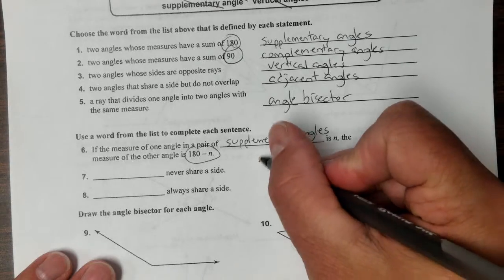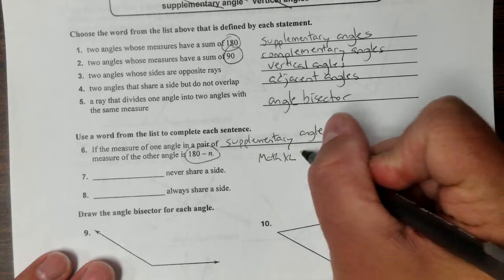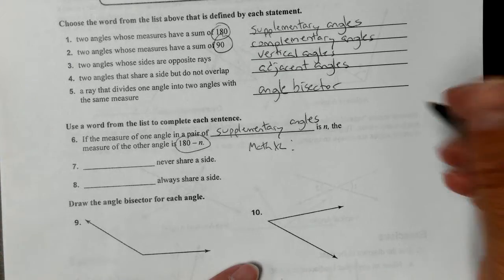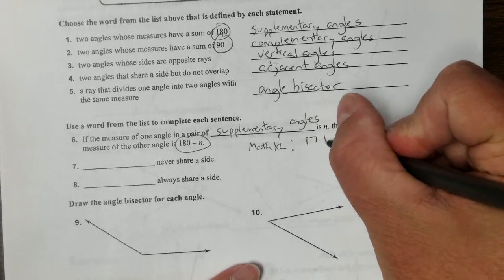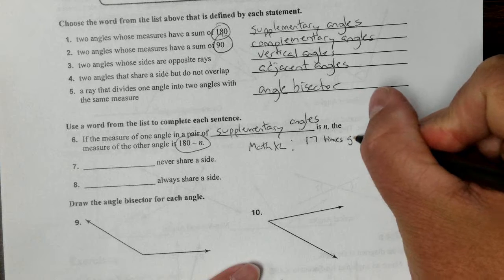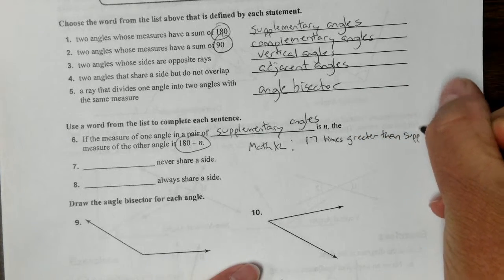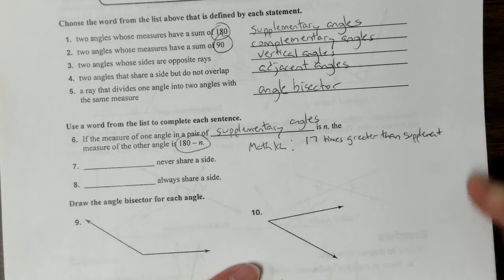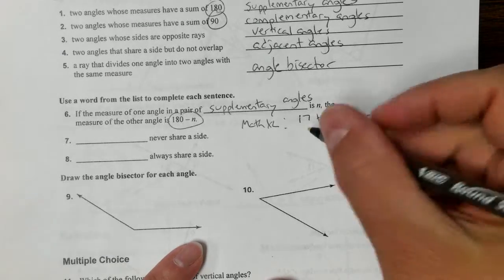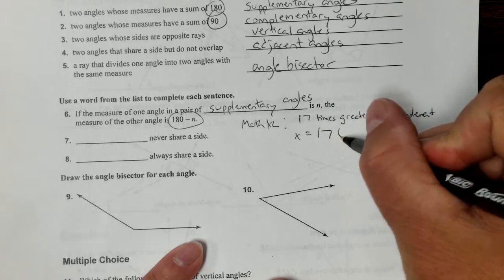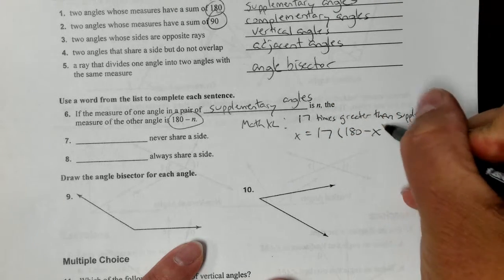So the Math Excel example, I'll just write down a couple of lines. One of them says 17 times greater than the supplement. And so how we go about that is x equals 17, 180 minus x.